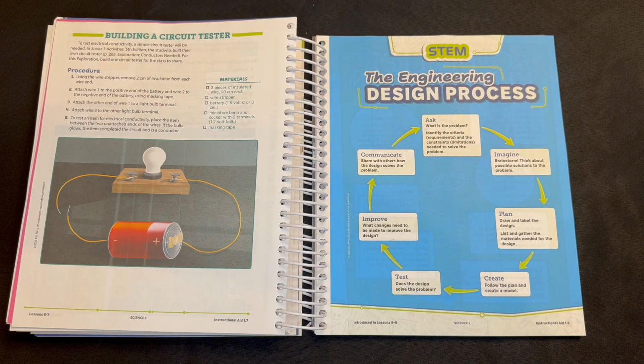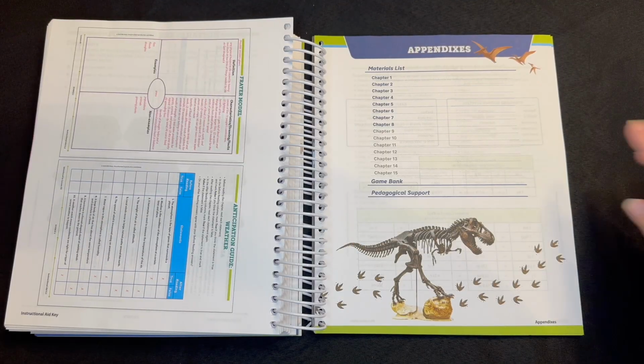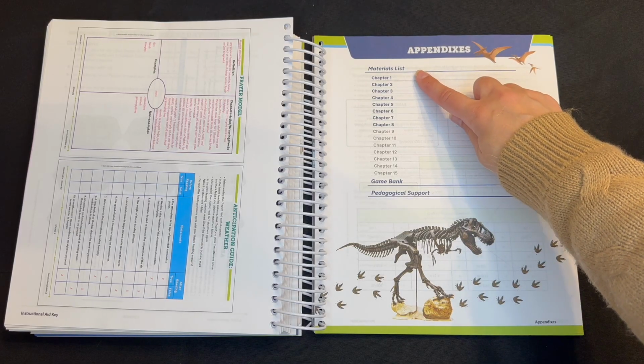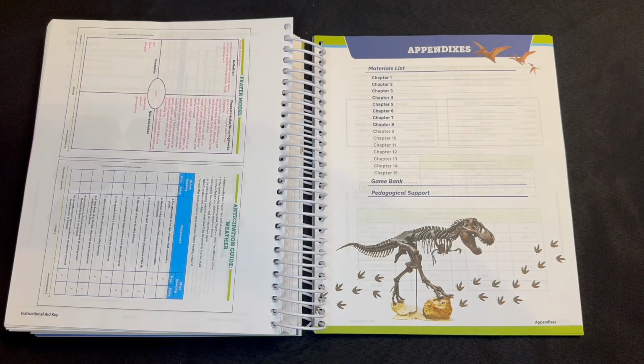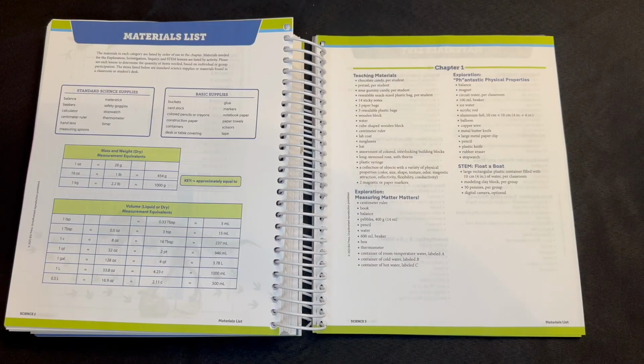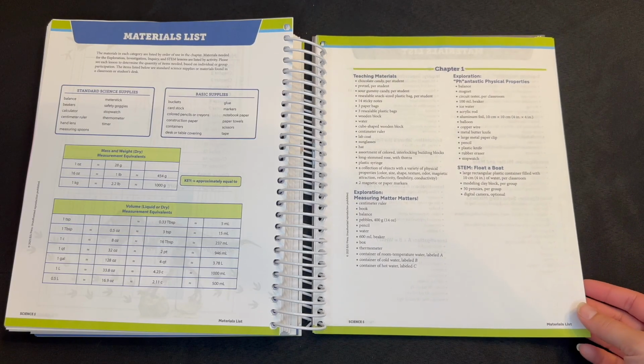You also can find these instructional aids on the Homeschool Hub. Following the instructional aids, we have a few more resources, including a materials list for chapters 1 through 8. Chapter 9 through 15 you will find in Part 2 of your Teacher's Edition. For each chapter, you will have a list of activities and the materials needed for each one.